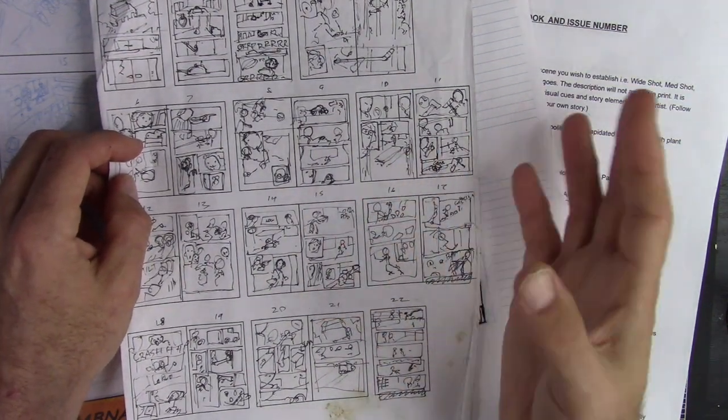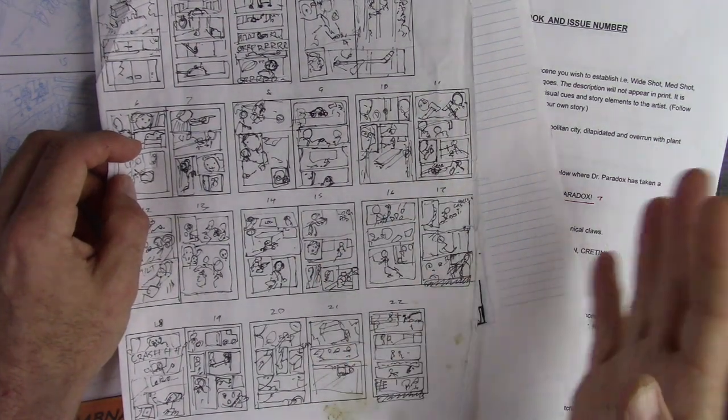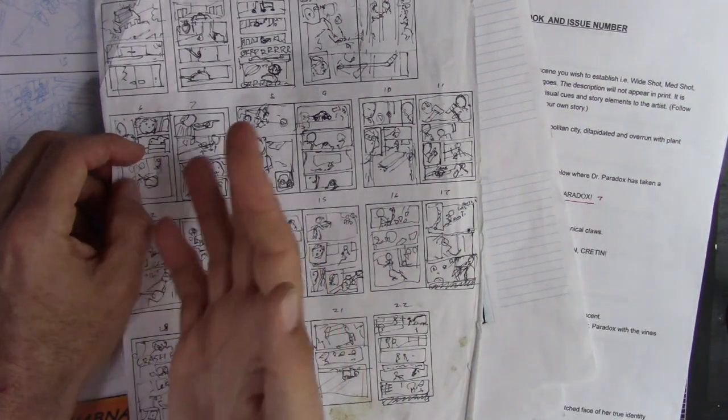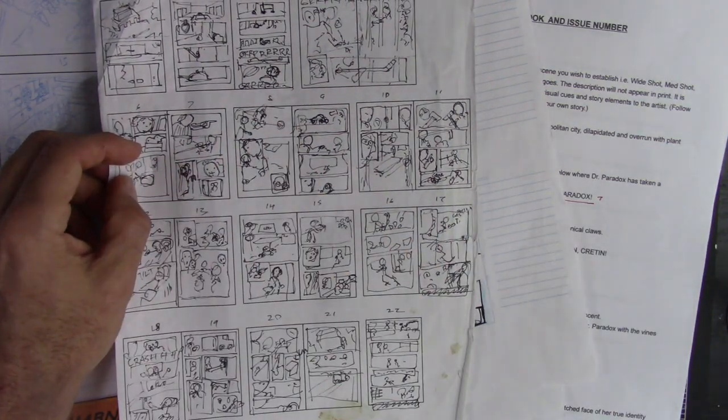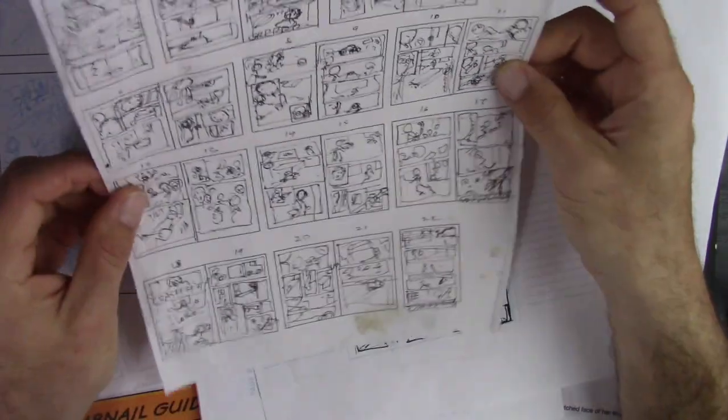If you have a script and you've broken it down into pages, sometimes that works, but sometimes it's hard to fit everything that is indicated on the page of your script into an actual page, and sometimes you can take liberties and do some different things with that.